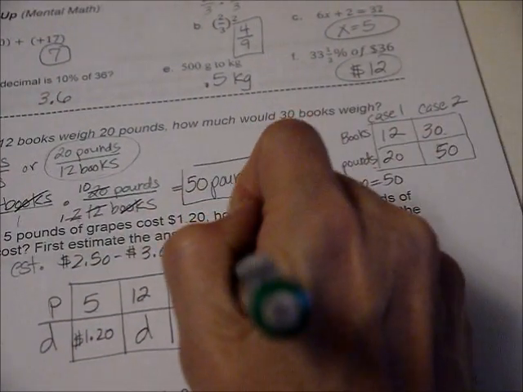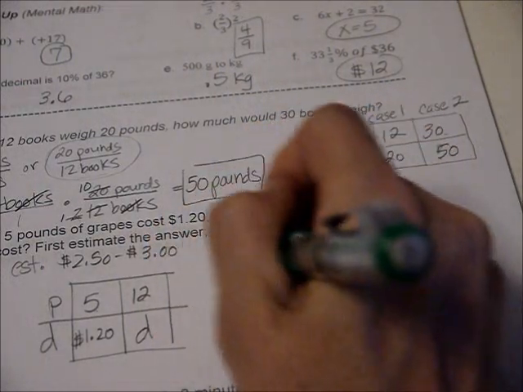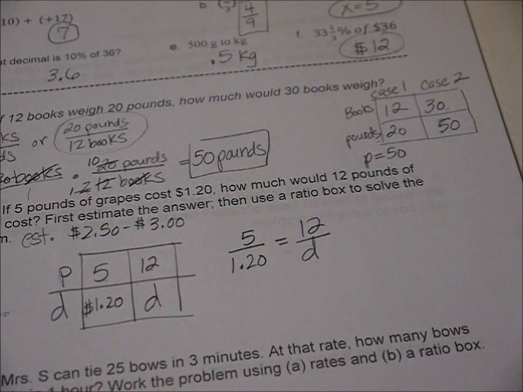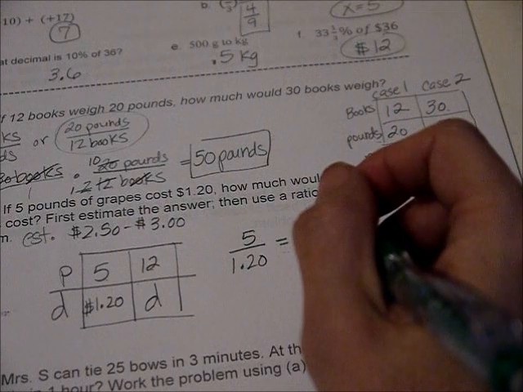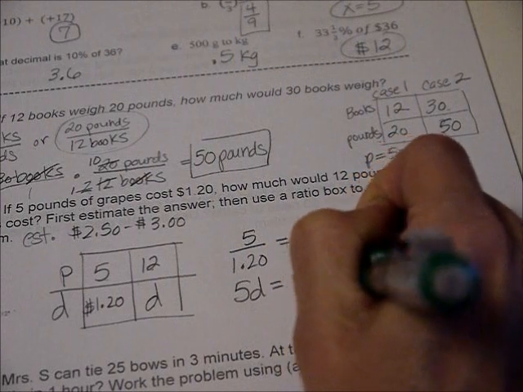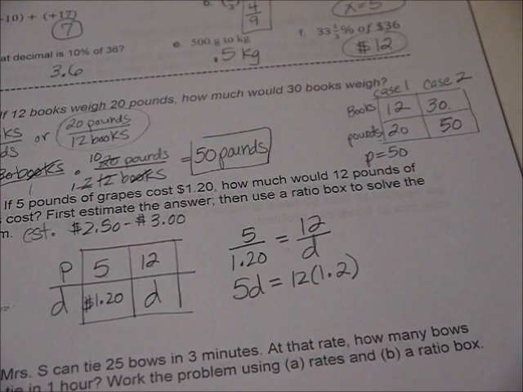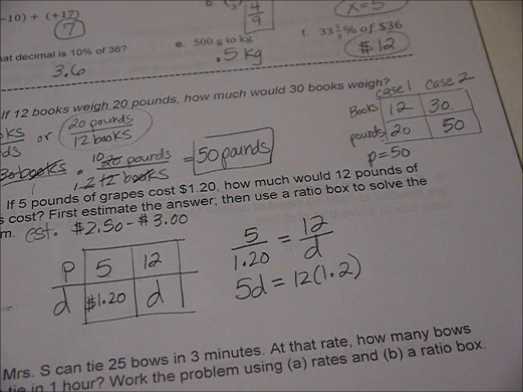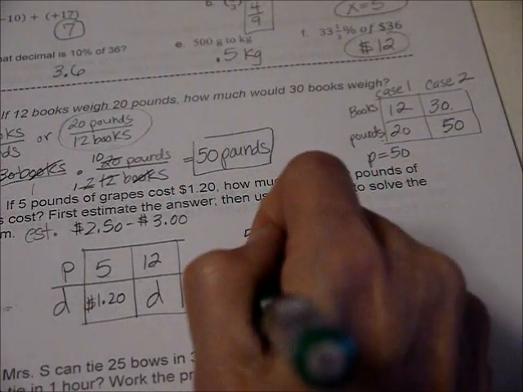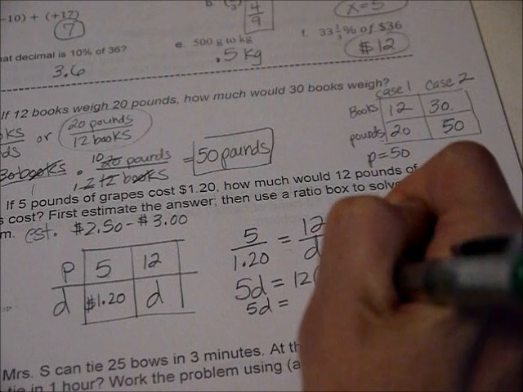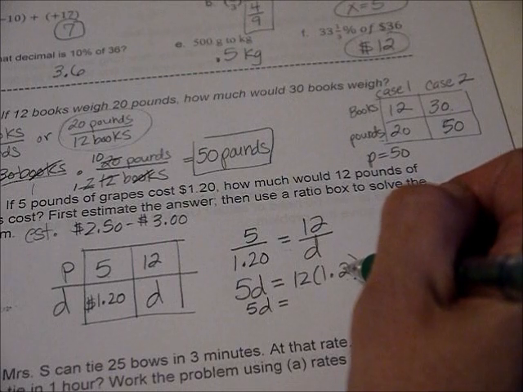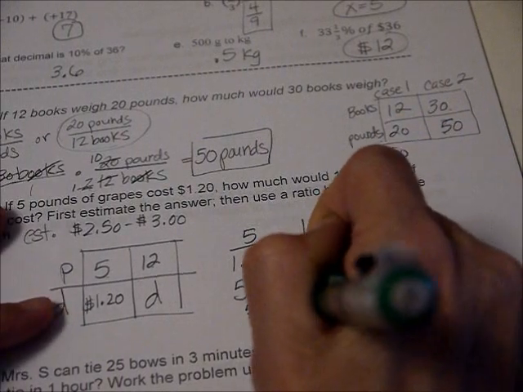So we're going to do 5 over $1.20 equals 12 over D. Okay, and now we do cross product. So we're going to do 5D equals 12 times 1.2. I'm going to leave that 0 off. Okay, now we could multiply 12 times 1.2, so let's do that. That means 5D equals, let's see, 12 times 1 is 12, and 0.2 times 12 would be 2.4. So 12 plus 2.4 is 14.4.